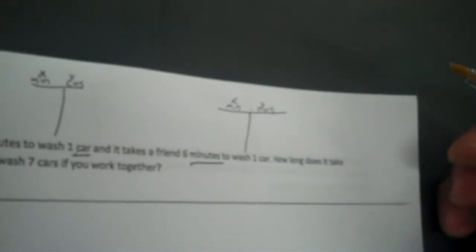It takes you 8 minutes to wash one car. It takes a friend 6 minutes to wash one car. How long does it take the two of you to wash 7 cars if you work together? Okay.